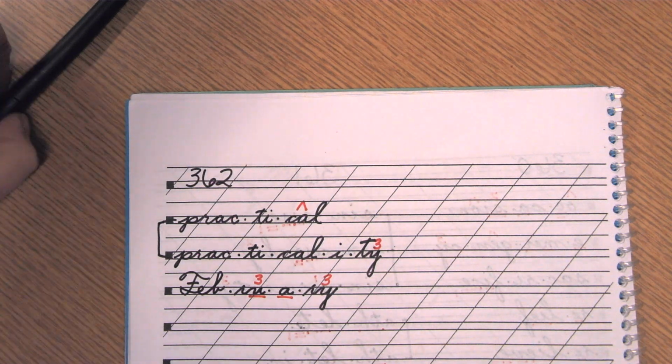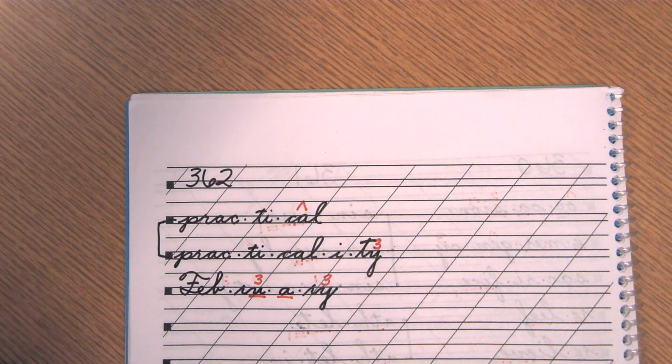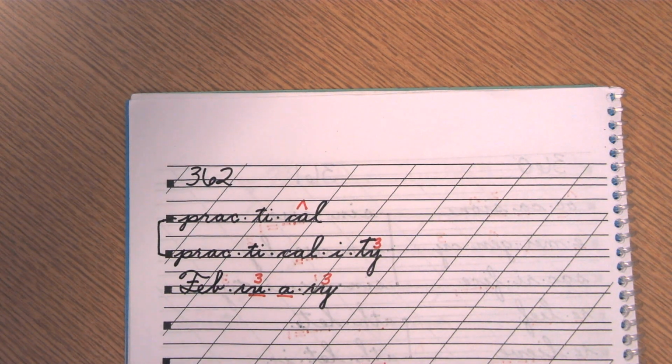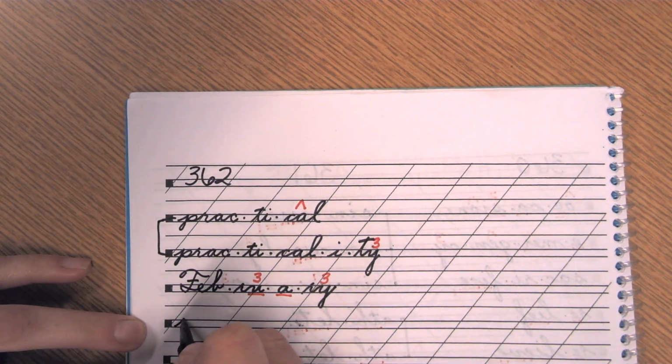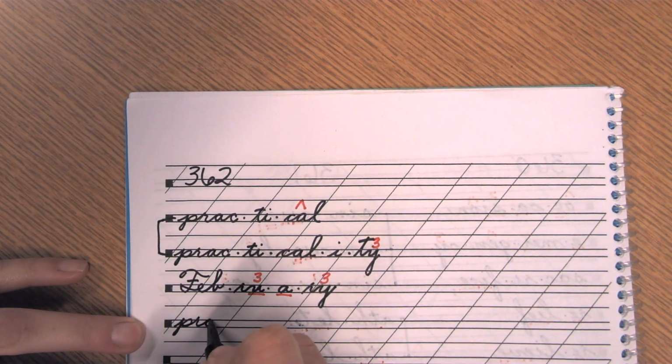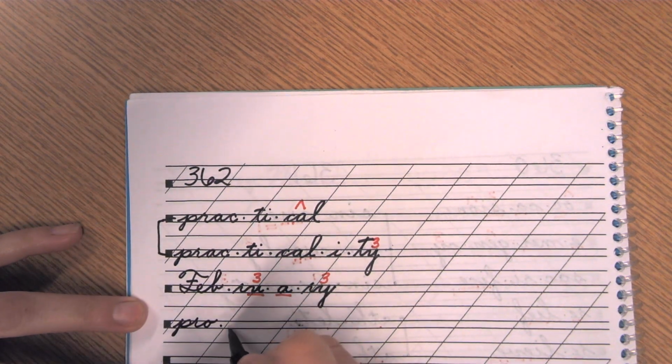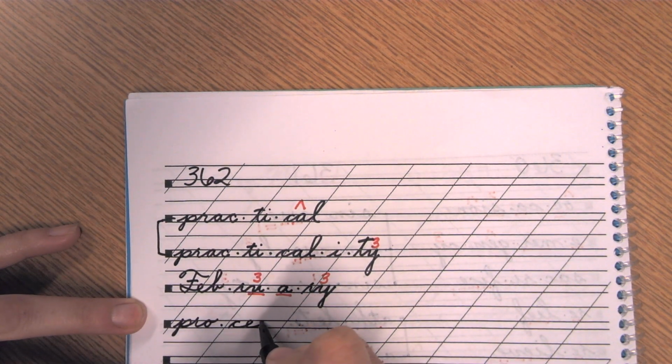Proceed. Your first syllable's pro. P, r, o. Second syllable, seed. S. We use c, s. E, double E. Always says E, d. What is your first syllable? Pro. P, r, o. Second syllable, seed. S, E. We use E, double E. Always says E, and it ends with a d.